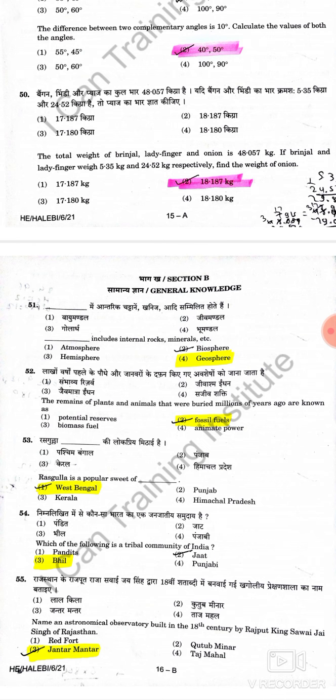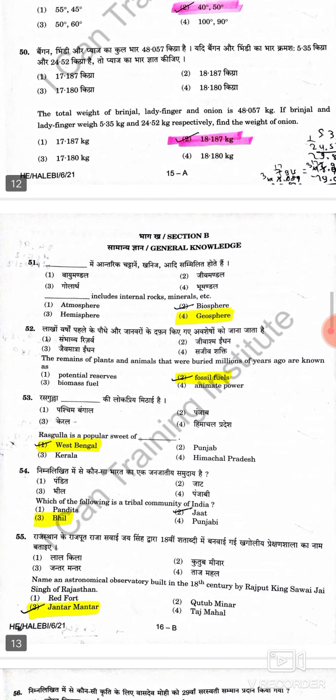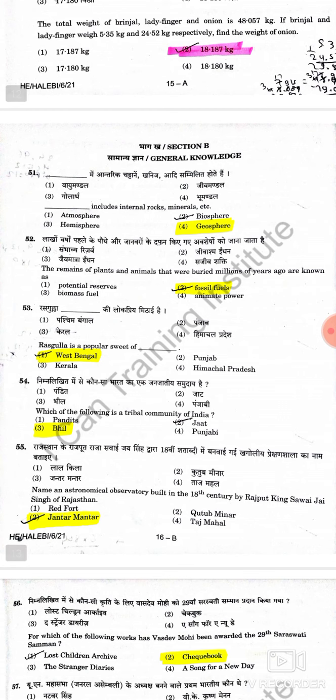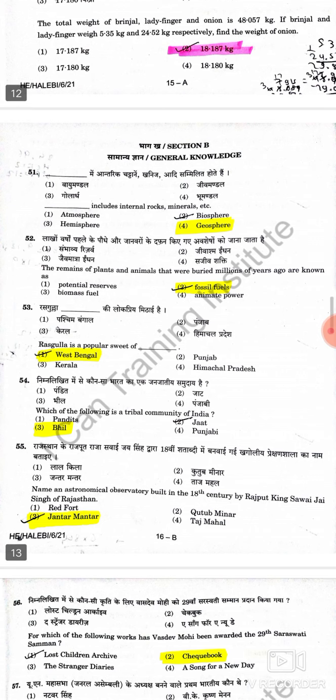Let's move to section B, general knowledge. Question number 51. Dash includes internal rocks, minerals, etc. and the answer is option number 4. Question number 52. The remains of plants and animals that were buried millions of years ago are known as, and the answer is option number 2.